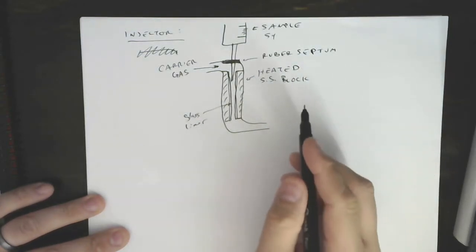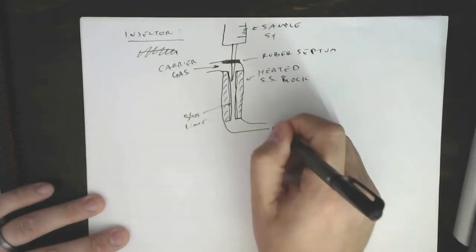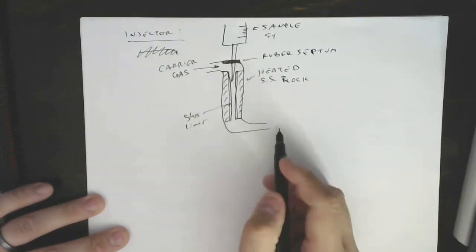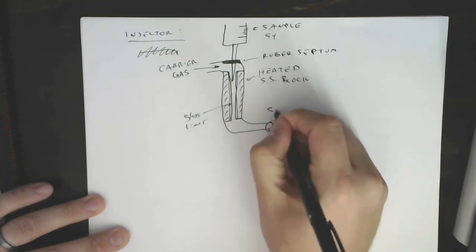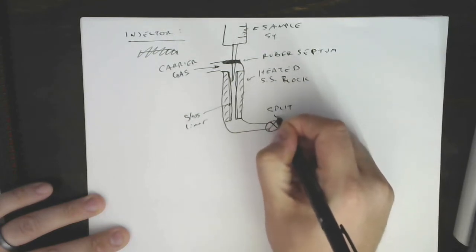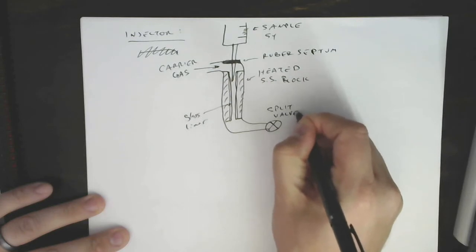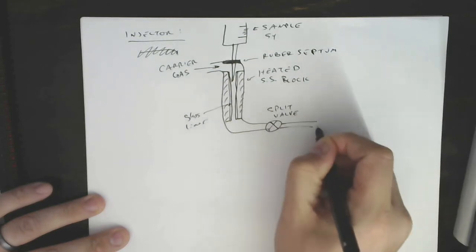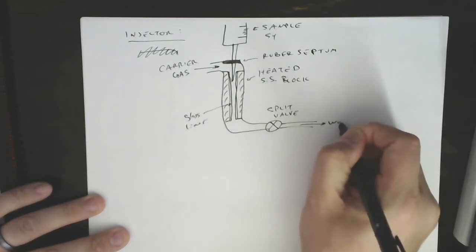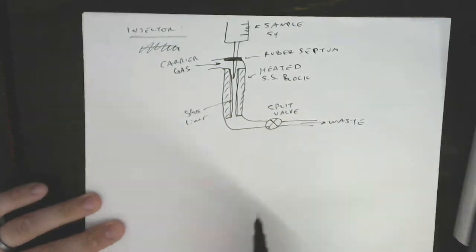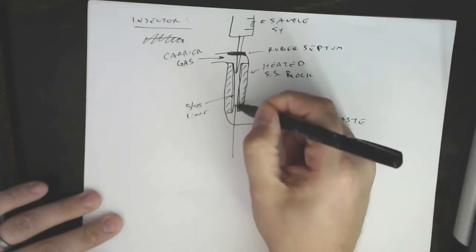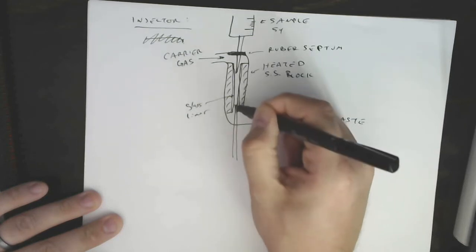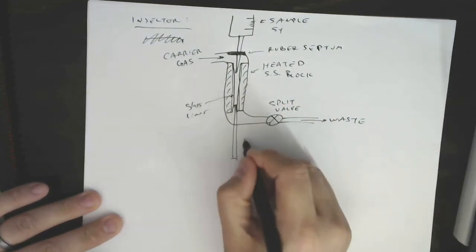It's generally heated to above the temperature of the column. We'll talk a little bit more about that in a minute. And there's an outlet here. That outlet goes to a valve. This is going to be called the split valve, which just leads to waste. There's one thing missing, and that one thing missing is that our column connects like that. So that's our column.